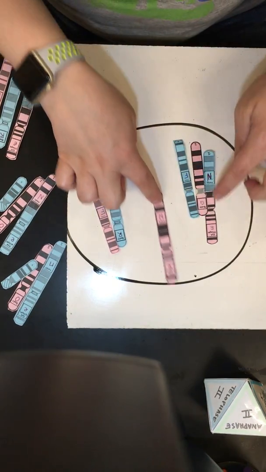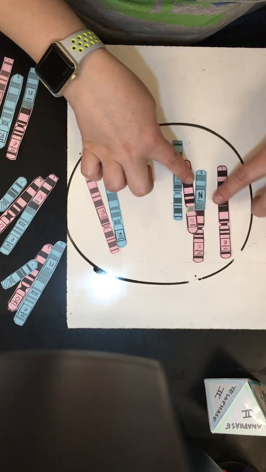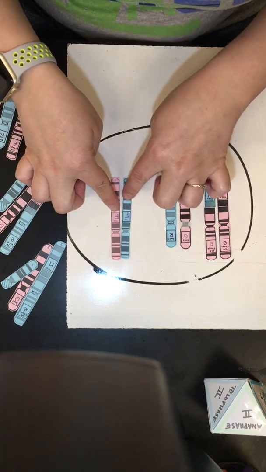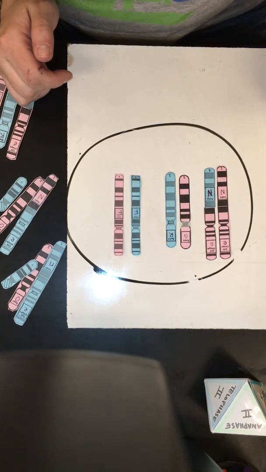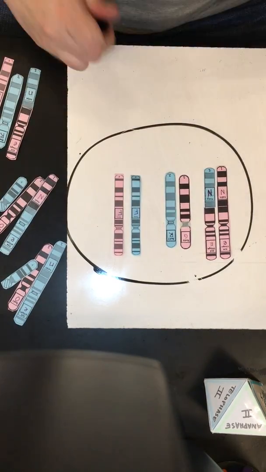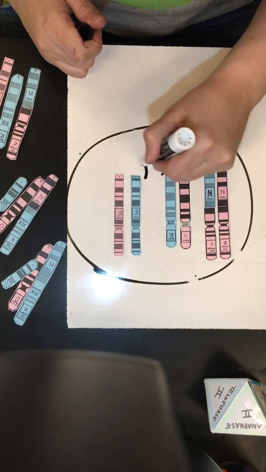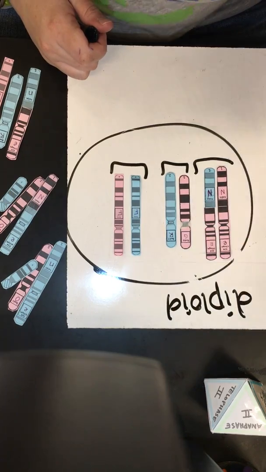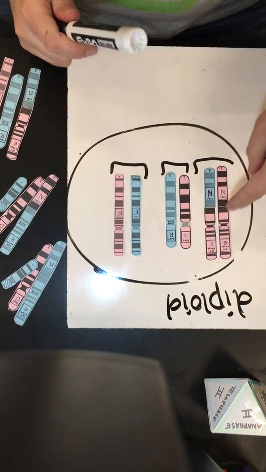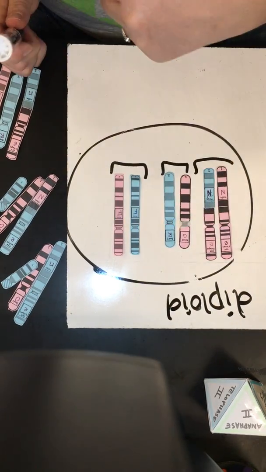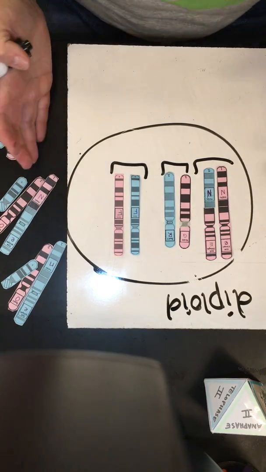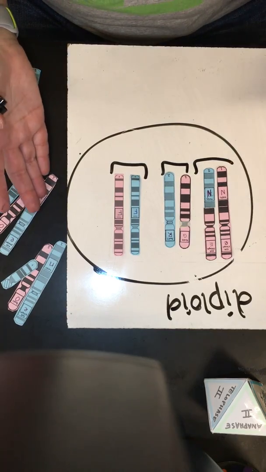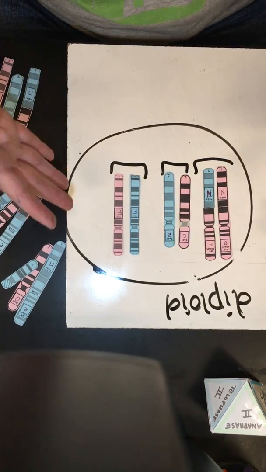So I'm going to group the homologous ones together just so that I can see them. So I'm putting the number 1s together, the number 2s together, and looks like this is a girl. We have 2 X's, okay? So we have our homologous pairs back. This is a diploid cell again. Okay, 3 homologous pairs, or 1, 2, 3, 4, 5, 6 chromosomes. For humans, this is the difference between the 23 chromosomes in the egg and the sperm and the 46 that are in a complete cell that leads to a person.